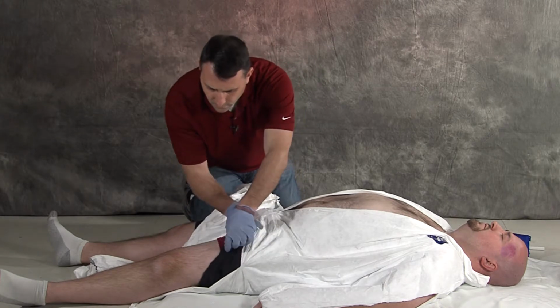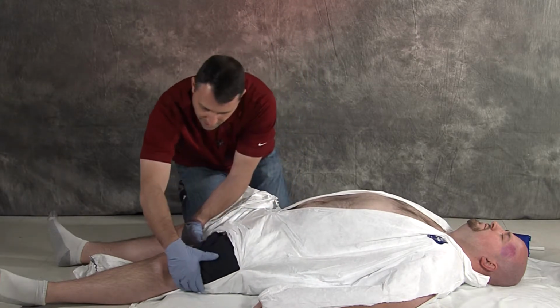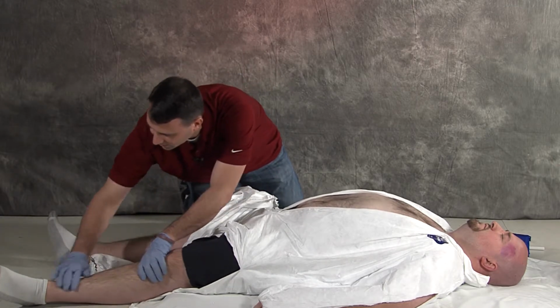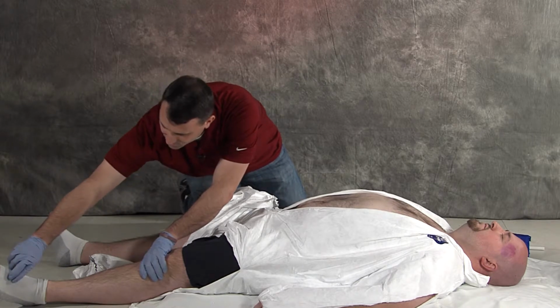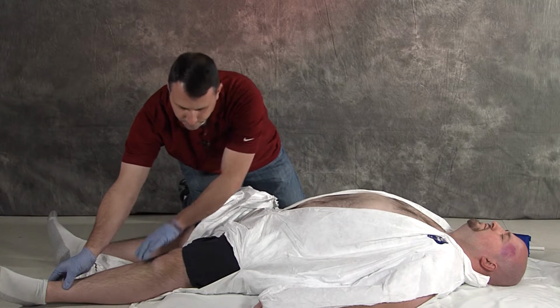Upon inspection, do I see anything? Left upper femur swelling, deformity, and discoloration. Okay, so I'm going to skip palpating that area, but I am going to note the size, and I'm going to check the rest of the leg on the way down. Do I have distal pulses present at all past this injury? No detectable pulse in left leg or foot.